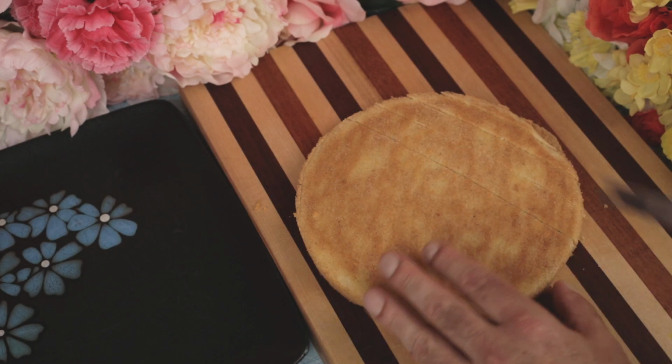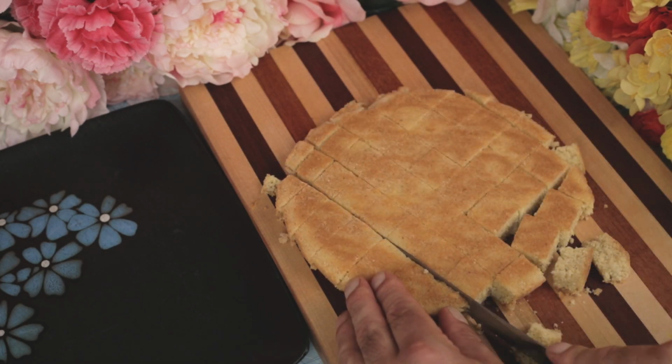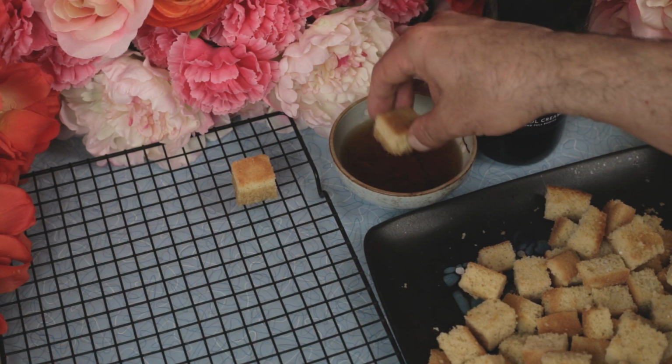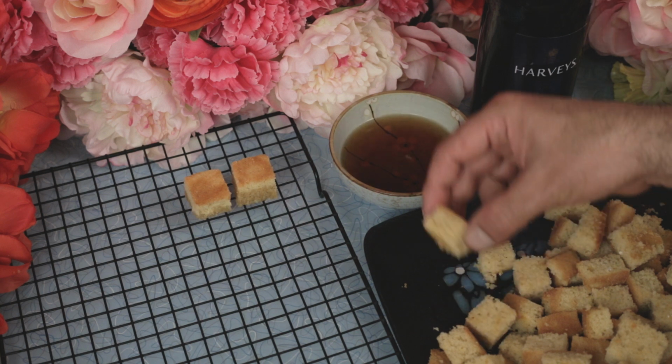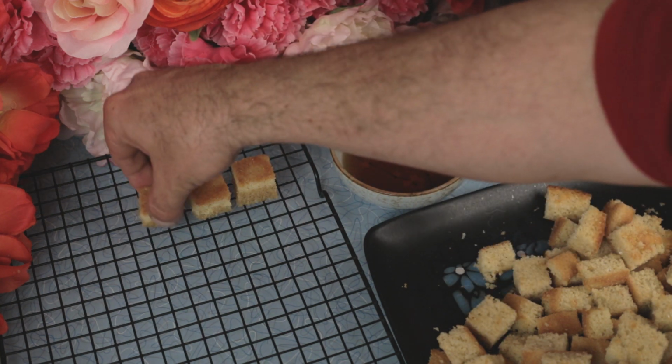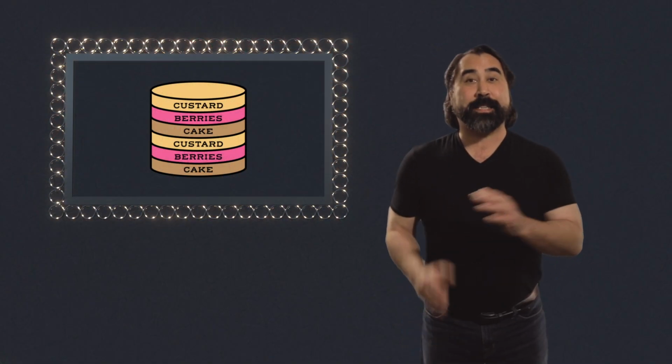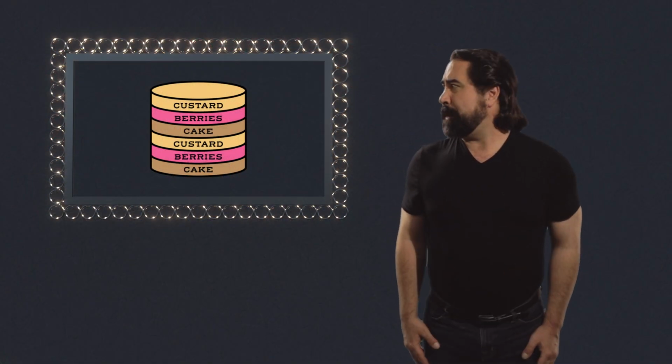Cut cake into bite-sized cubes or pieces. Sprinkle cake cubes lightly with sherry, or dip the bottom of each cake cube into sherry. You want the cake to be moistened, but not sopping wet. Trifle is a composed dessert, usually assembled in a transparent bowl so the decorative layers can be seen.